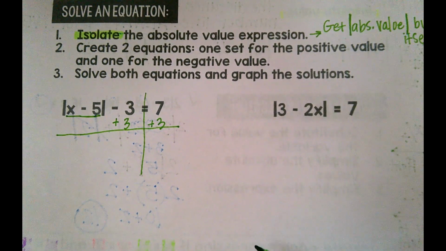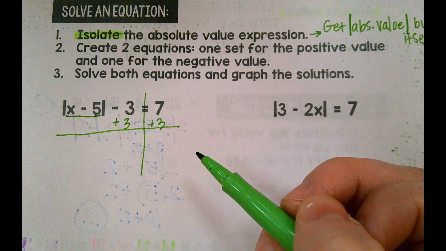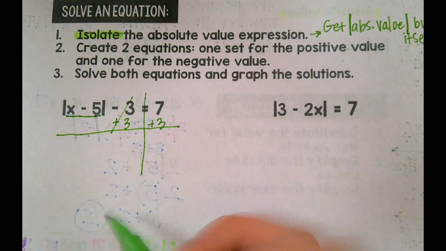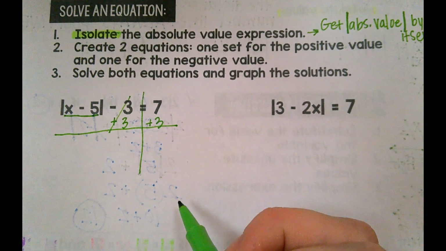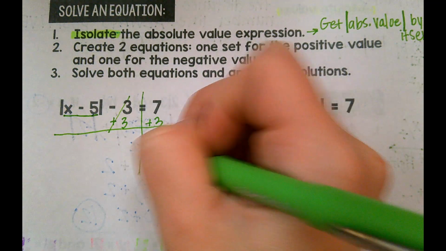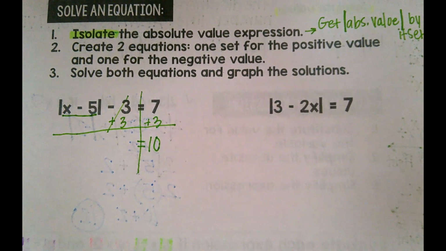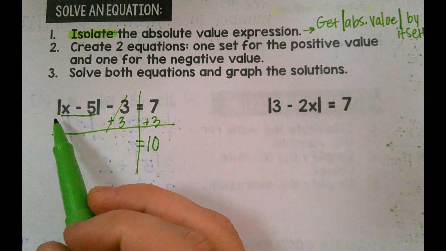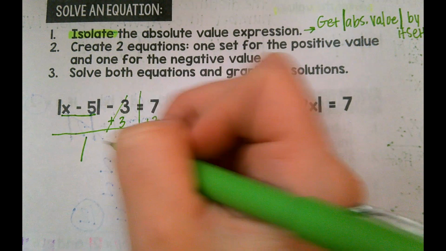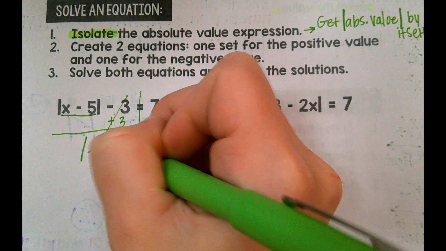Okay, so we added 3 to both sides. What happens to my minus 3? They cancel. And what am I bringing down? 10. Yep, 7 plus 3 is 10. Bring down my equal sign. Now I've got it by itself. Let's bring it down. Absolute value of x minus 5 equals 10.